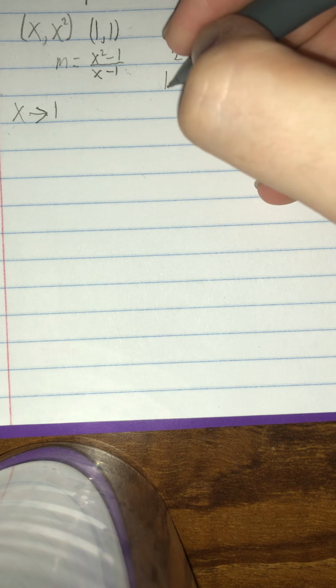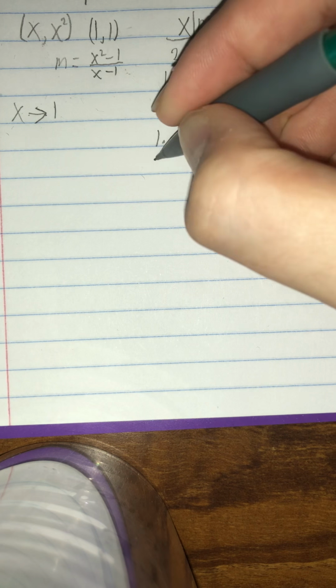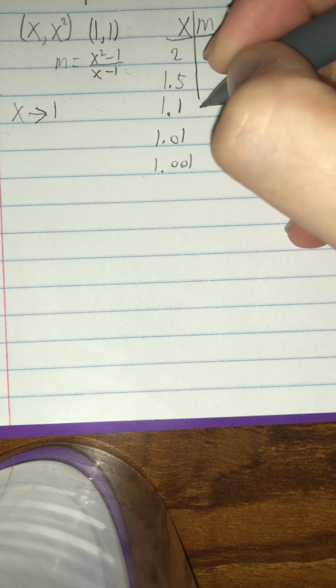When you see an arrow like this in calculus, you might have seen this in pre-calculus as x approaches 1. So let's start off with 2, 1.5, 1.1, 1.01, 1.001, okay? And now what we're going to do is plug these values into here and see what we get. And I encourage you to plug this in your calculator. I'm a little low on time, so I have the corresponding m values if we were to plug them into this guy. So I'm going to put them down.